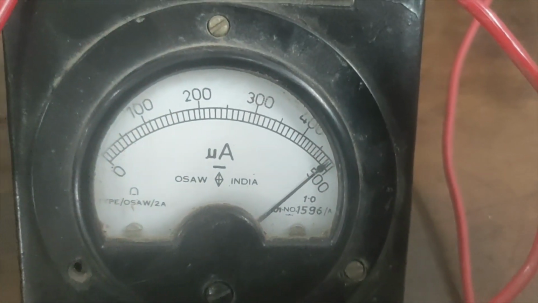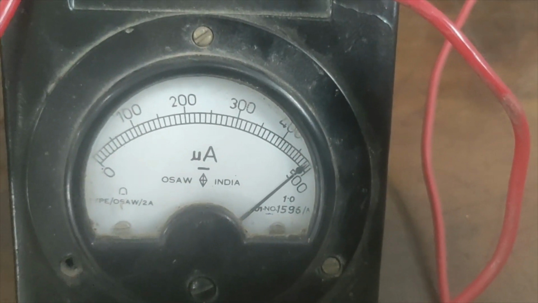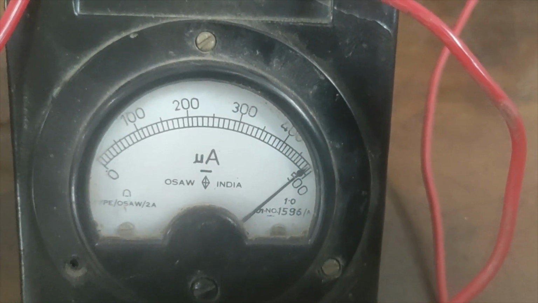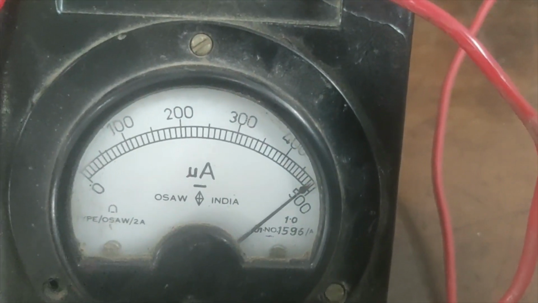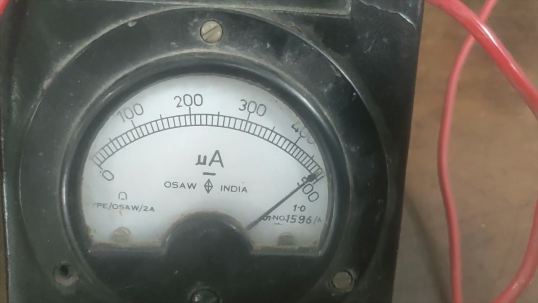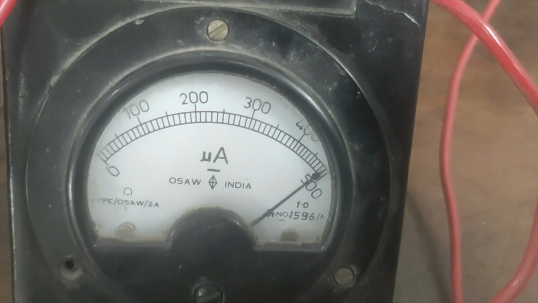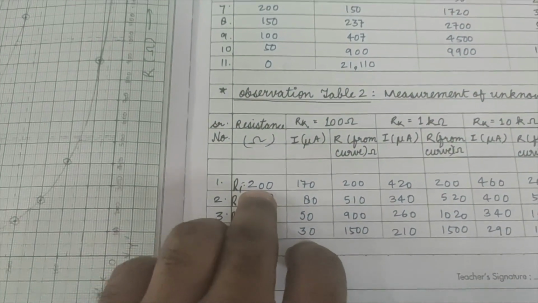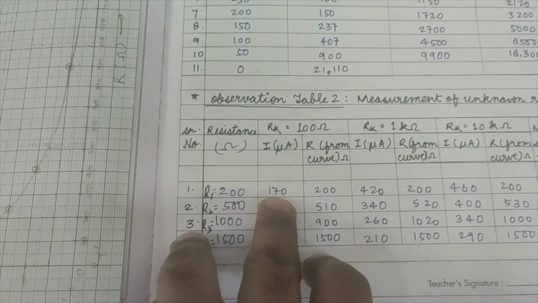Supposing this is R1, this is R2, this is R3 and this is R4, see what the deflection in the circuit is. You can see this is 490, so write down 490 for the R1 value.